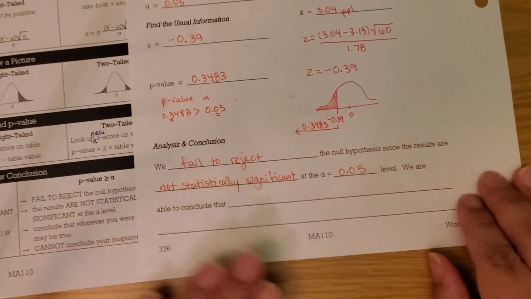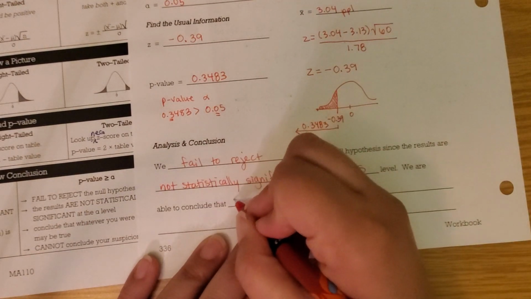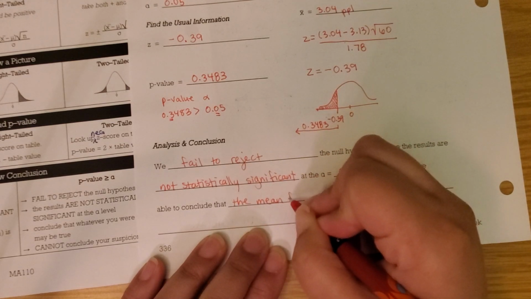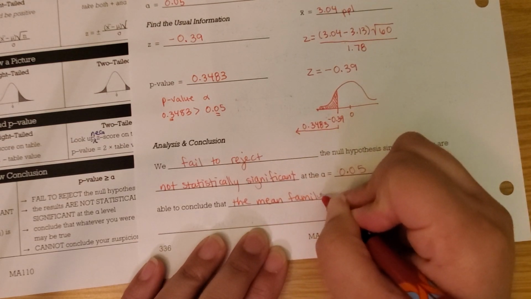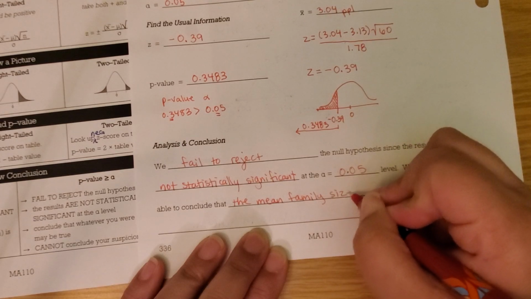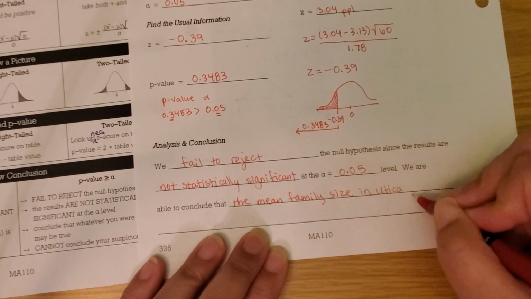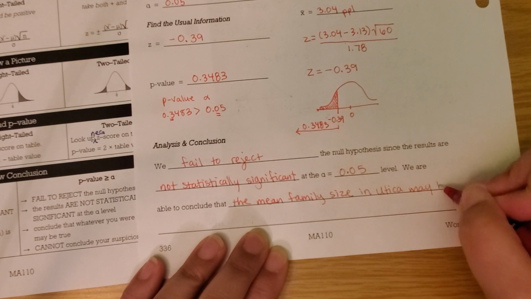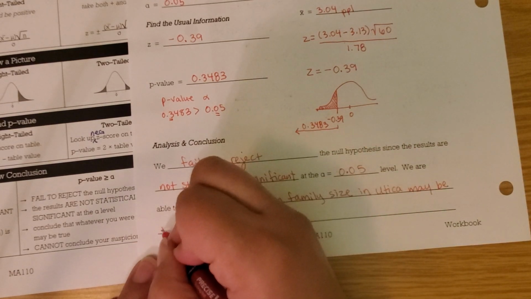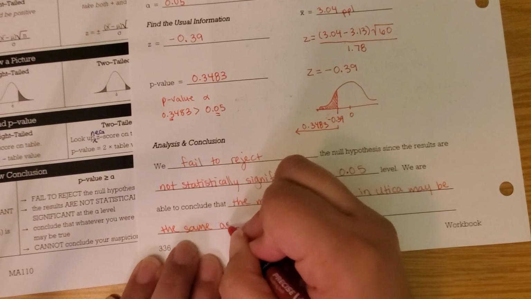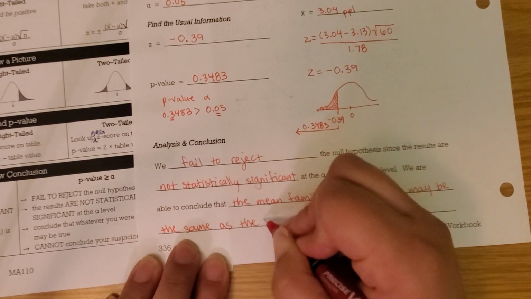So we are able to conclude that the mean family size in Utica may be the same as the typical American family.